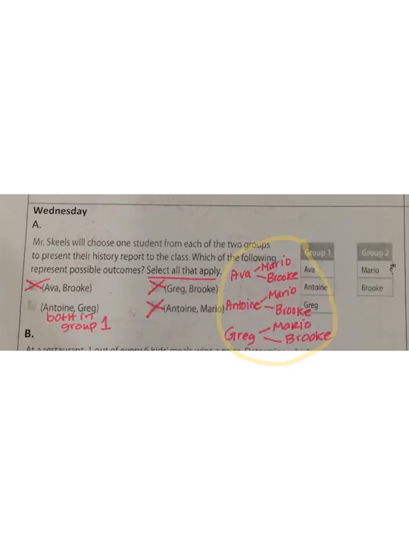So I went ahead and made a tree diagram, and group 1 were the trunks of the tree, and I branched off group 2, and the only one that didn't work was Antoine and Greg because they are both from group 1.